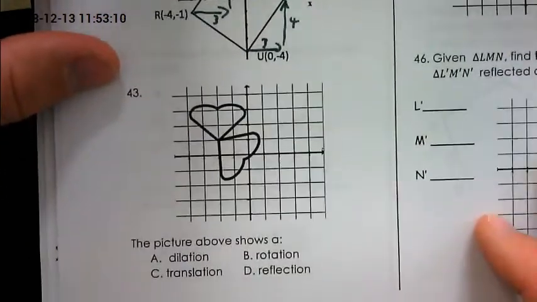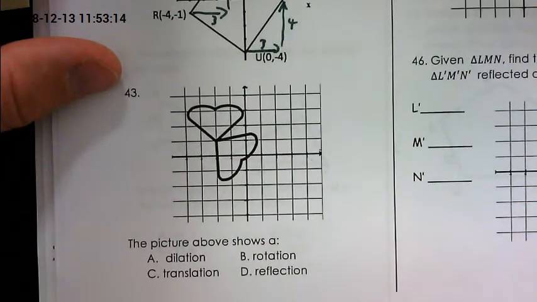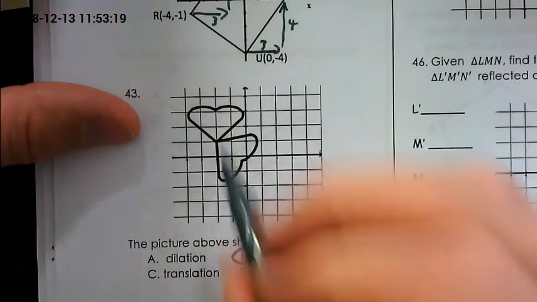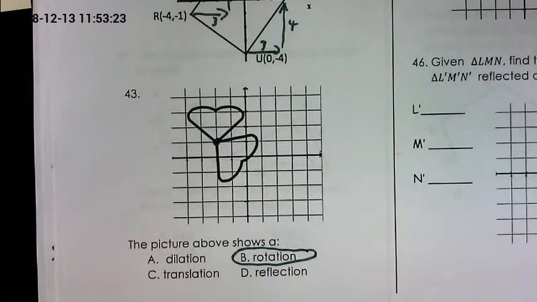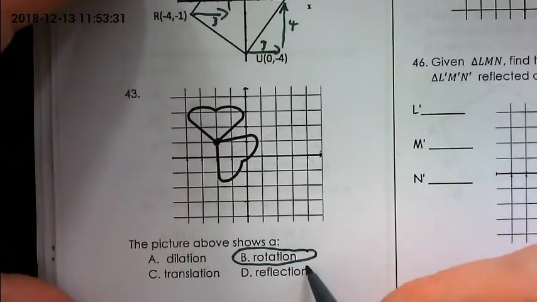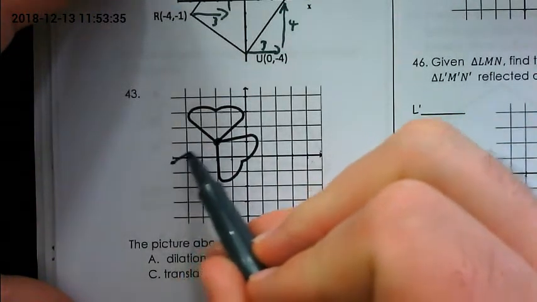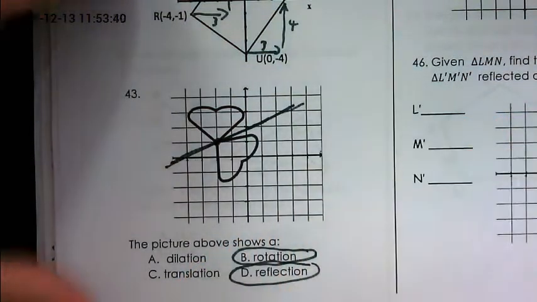On 43, we have a heart. That heart has been changed somehow. Which one is it? Well, this is a rotation. They rotated the heart around that point. It was the other way. There is also one other possibility, and I could say that you could have a reflection. The way you could have a reflection is if you drew a line somewhere in here, and you could actually reflect it.